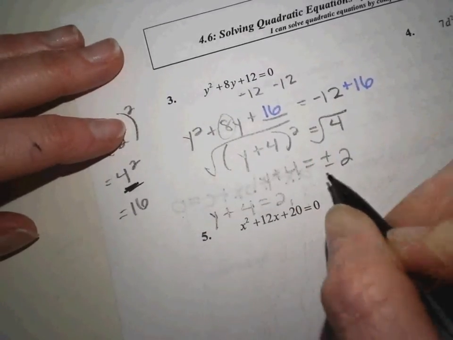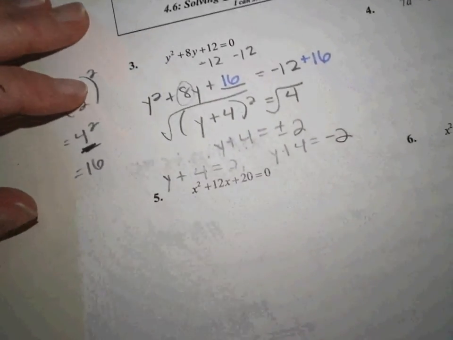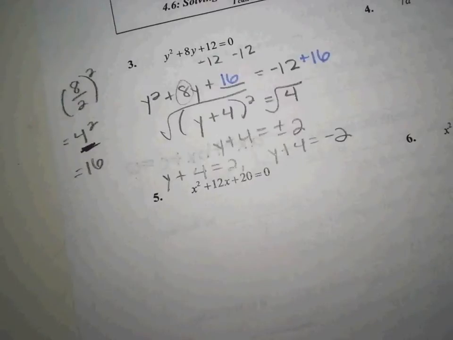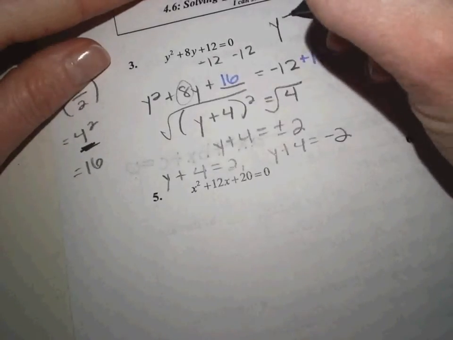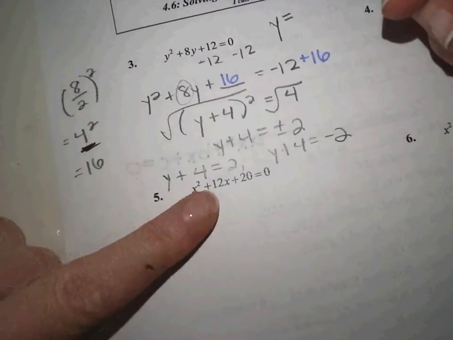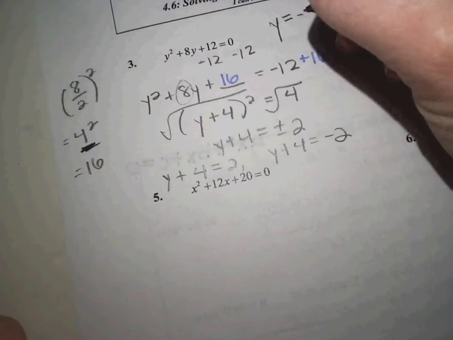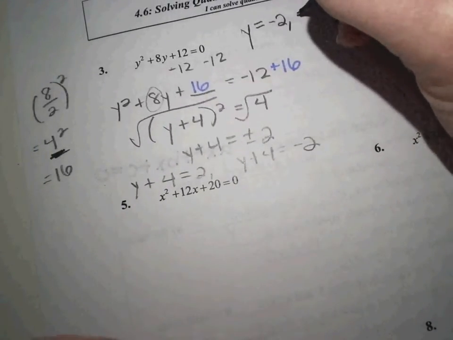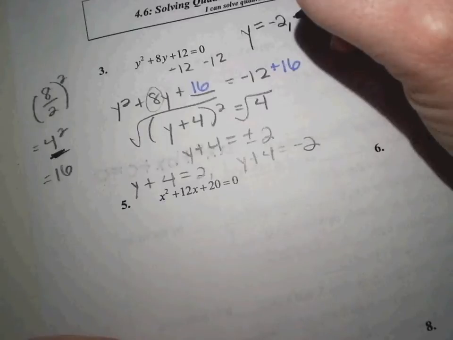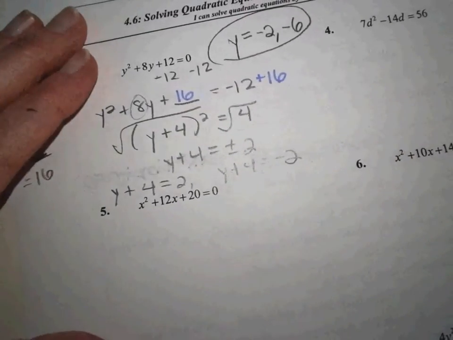Then I set up my two equations: y plus 4 equals 2, y plus 4 equals negative 2. If I subtract 4 from both sides, y equals negative 2, and then subtracting 4 on the second equation is going to give me negative 6. Good.